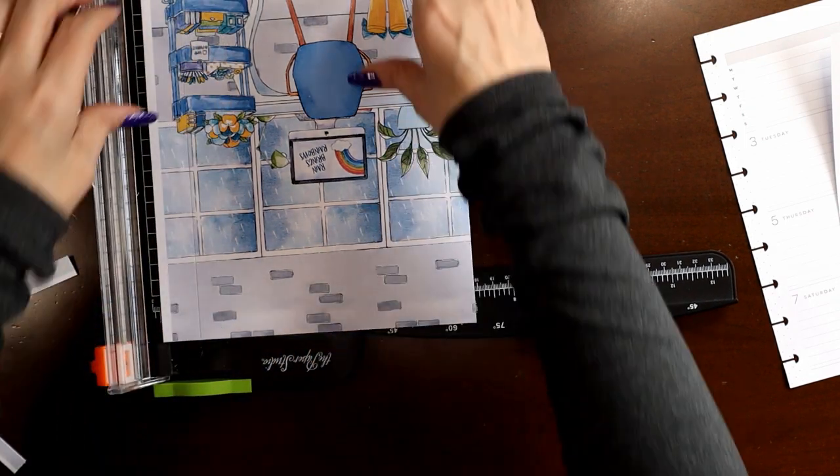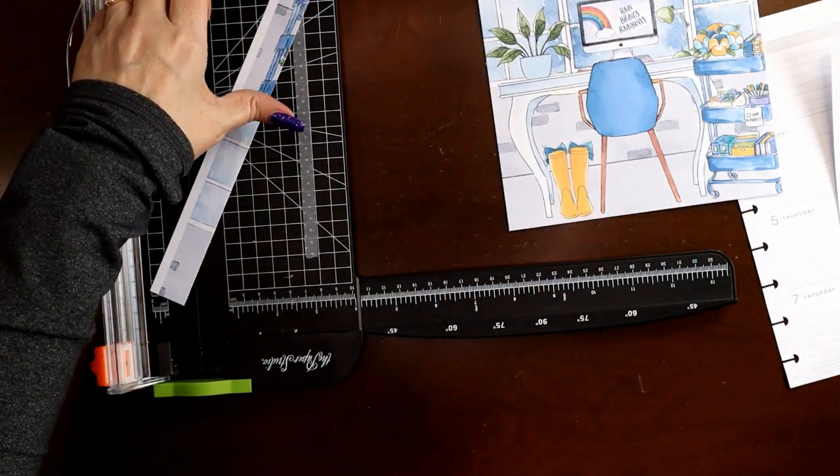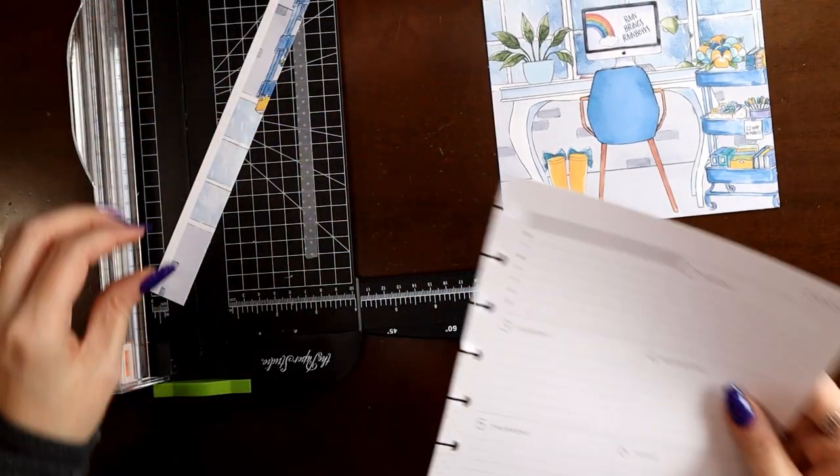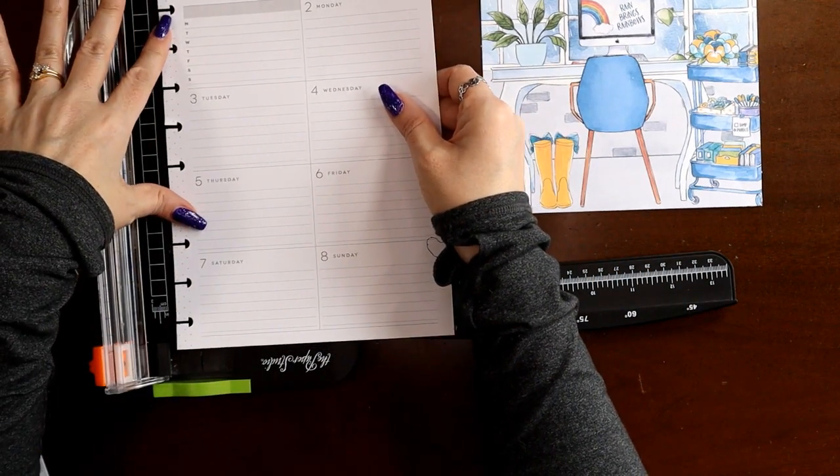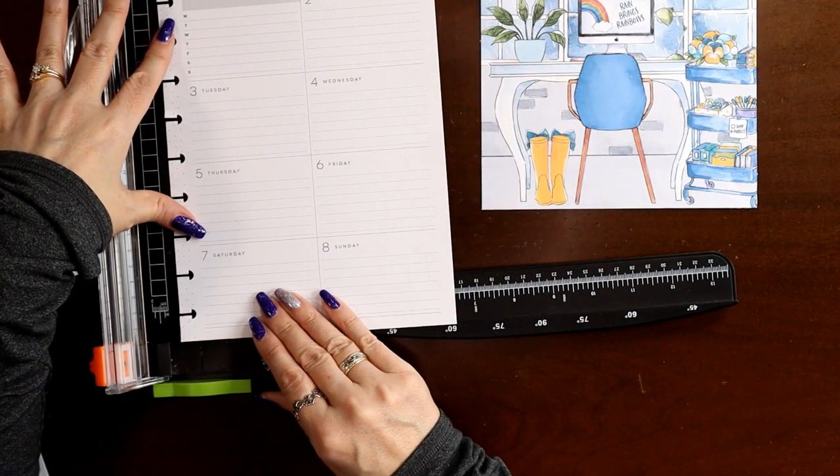So I am losing a little bit of the planner cart, but like I said, I'm going to bring that across to the other side. So I need this to be, how wide do I need this to be? I'm just going to have to eyeball it.